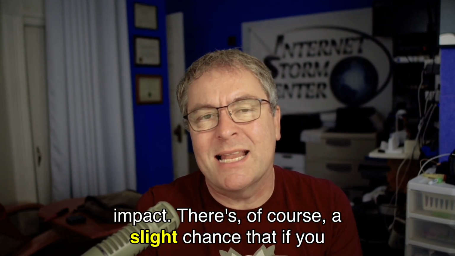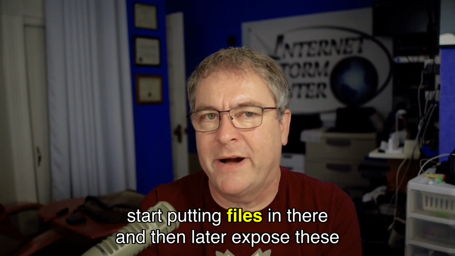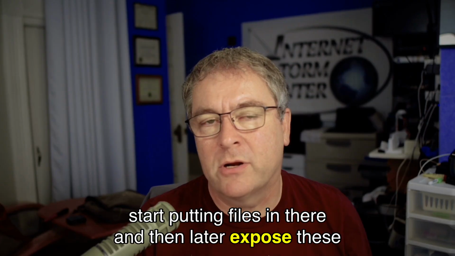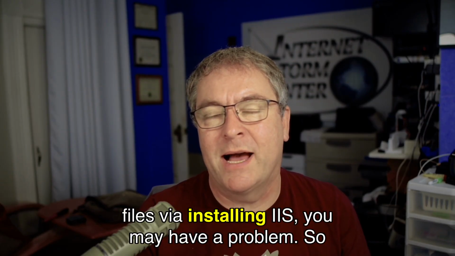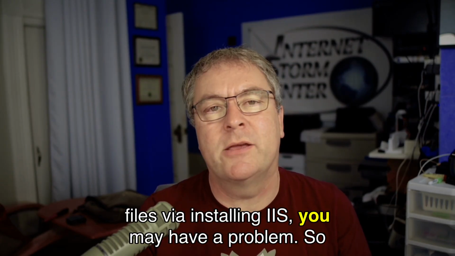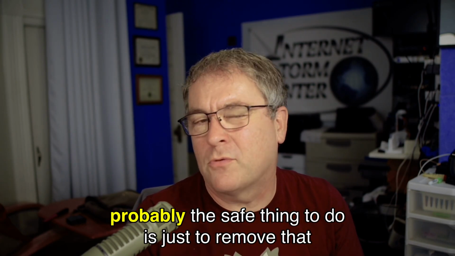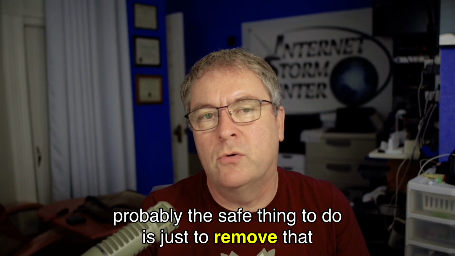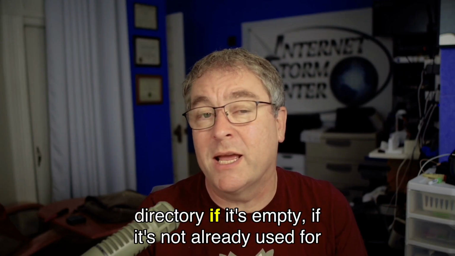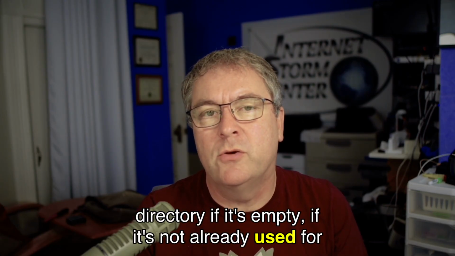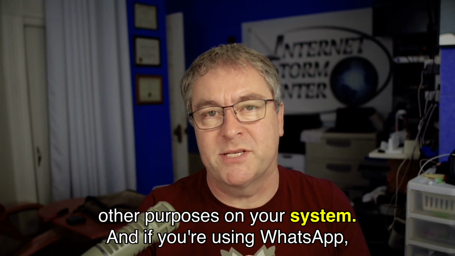There's, of course, a slight chance that if you start putting files in there and then later expose these files via installing IIS, you may have a problem. So probably the safe thing to do is just to remove that directory if it's empty, if it's not already used for other purposes on your system.